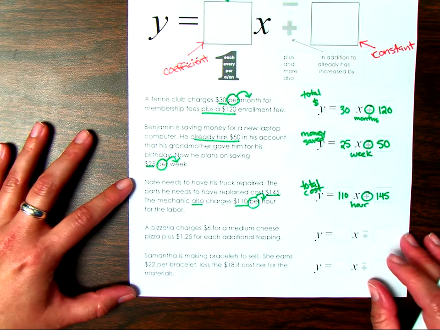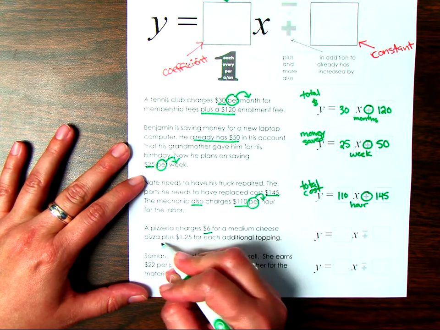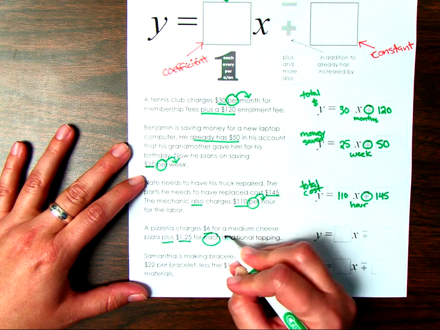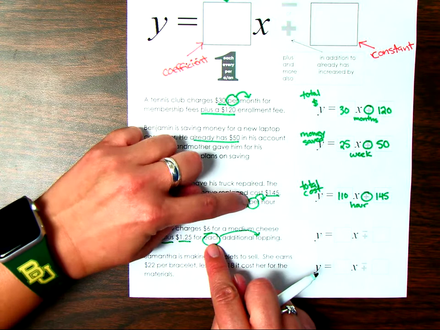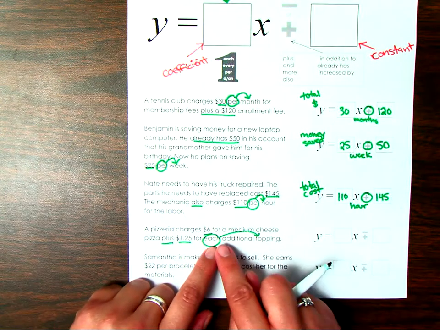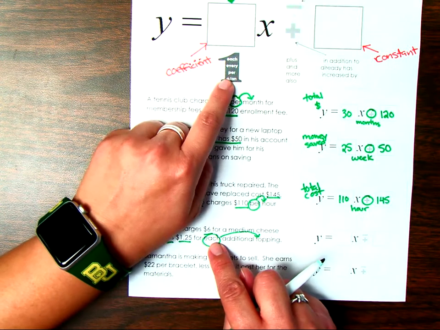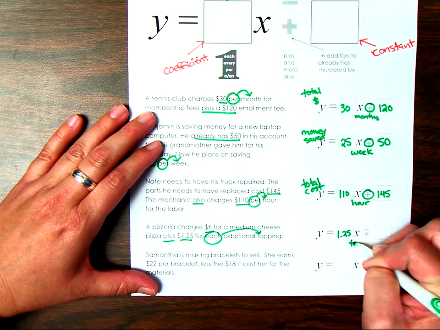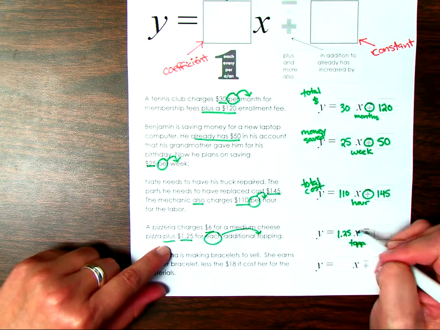A pizzeria charges $6 for a medium cheese pizza plus $1.25 for each additional topping. I'm going to go back over to kind of move it around. So in this situation, per hour, per week, per month, those were all right next to each other. But this is each topping if you think about it that way. So each is my key unit rate word right here. So it's $1.25 times how many toppings you want. And plus is my key phrase right there.